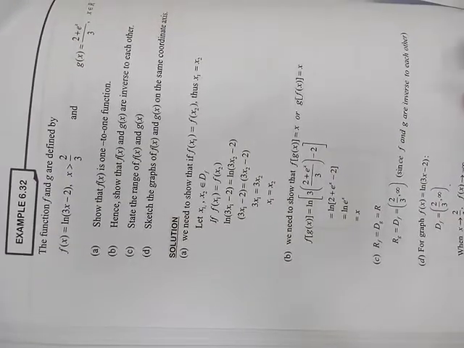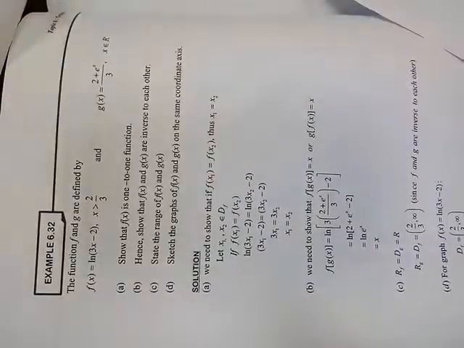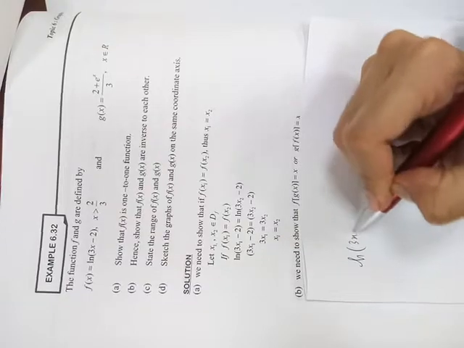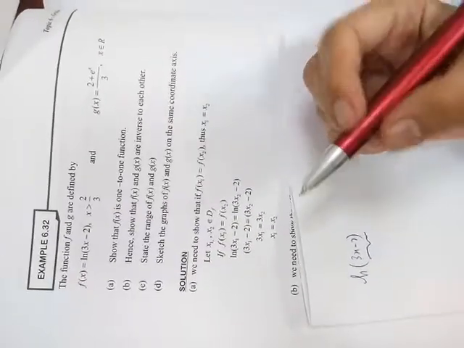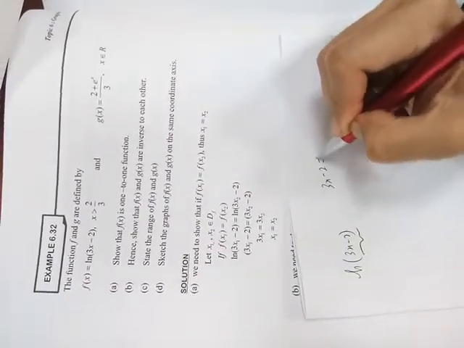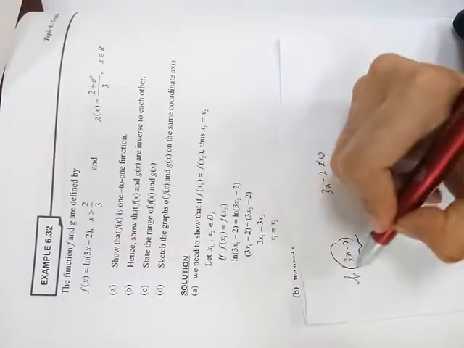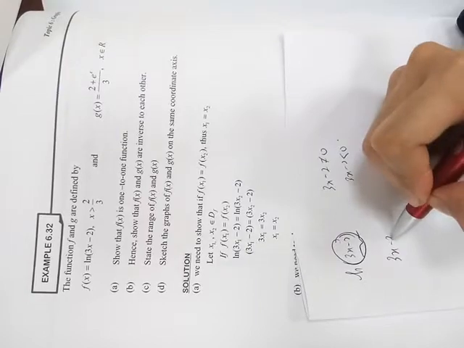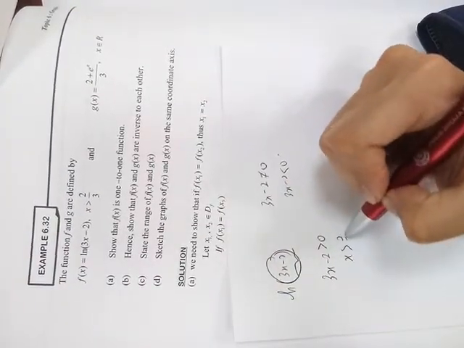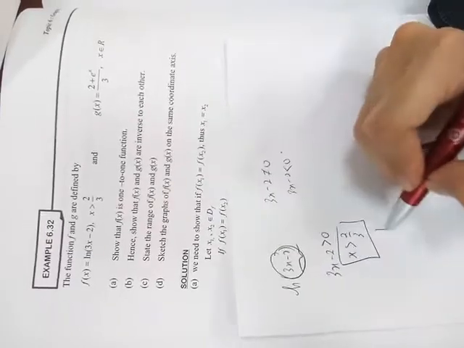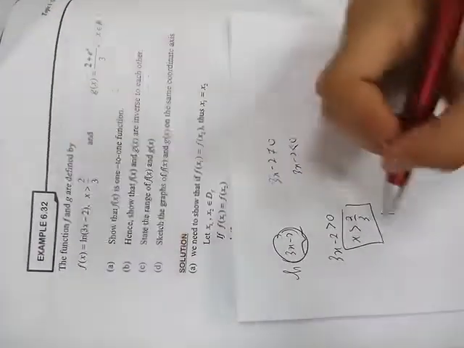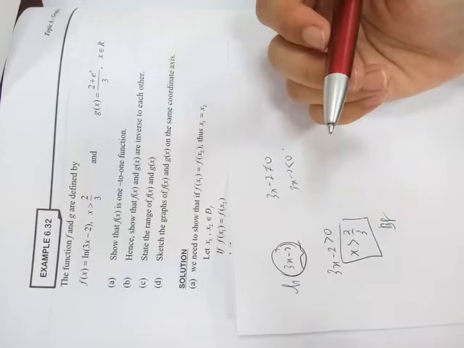And how to get the domain for the logarithmic function? As I mentioned just now, the logarithmic function has a condition: the number after the log cannot be equal to 0 and cannot be less than 0. So we must make sure that it is always more than 0, and then x should always be more than 2 over 3. So this will be the domain. This is how we find the domain for the logarithmic function.